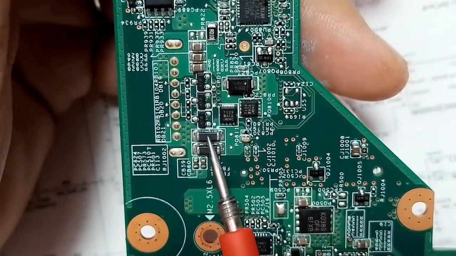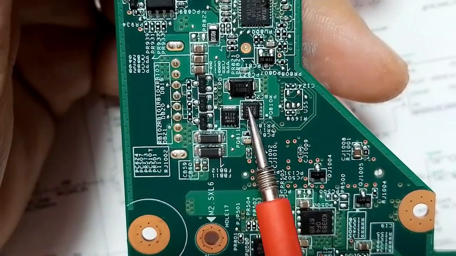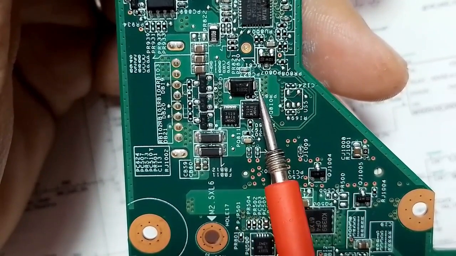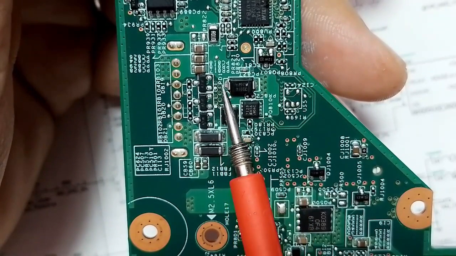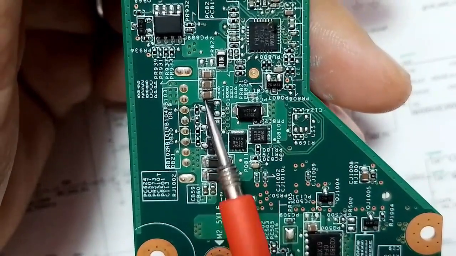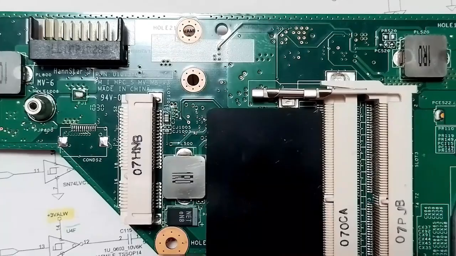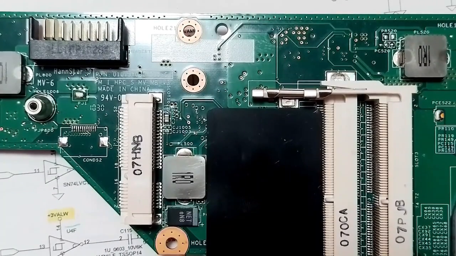So here we have inductors, as you can see. Here we have MOSFETs. This is a diode, as you can see. As I told you before, this white mark indicates the cathode and the anode. And here we have transistors, ceramic capacitors, resistor. So now let's go forward and diagnose this motherboard.